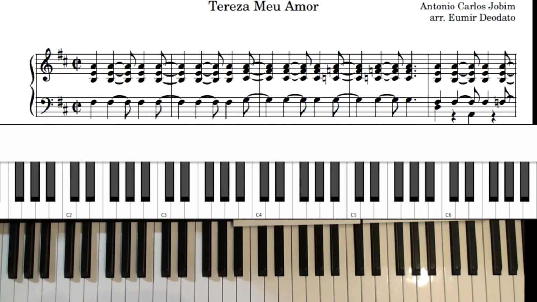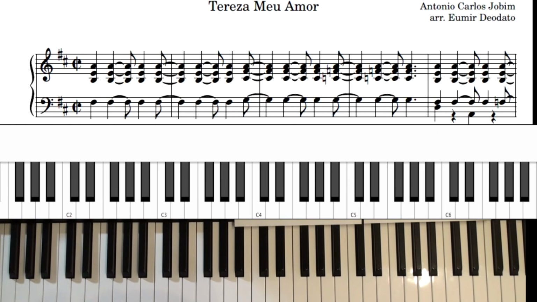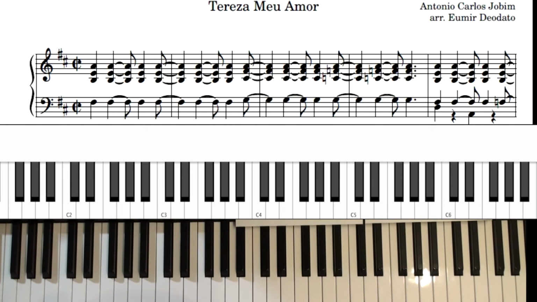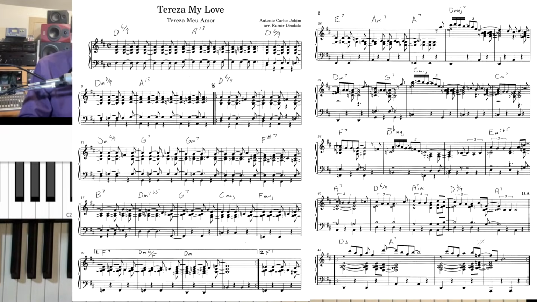Hey everybody, got a great song here called Tereza My Love by Antonio Carlos Jobim. I'd heard it once or twice before, but I'd never seen any sheet music and never tried to play it. I did find two charts. One of them I bought from MuseScore, and that's this one. So I'm not going to reprint this one in the description. However, I'll put it up here for you folks who want to do a screenshot of it.